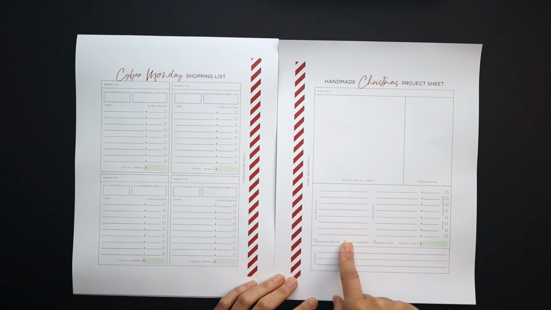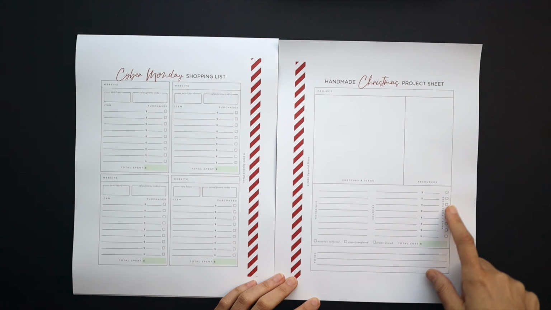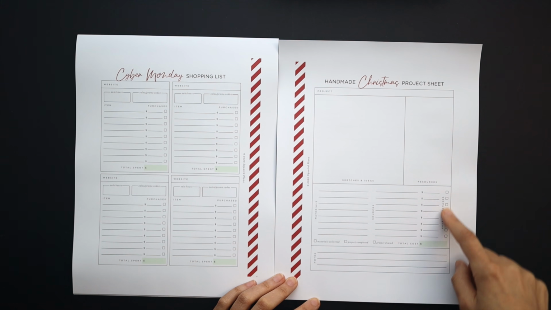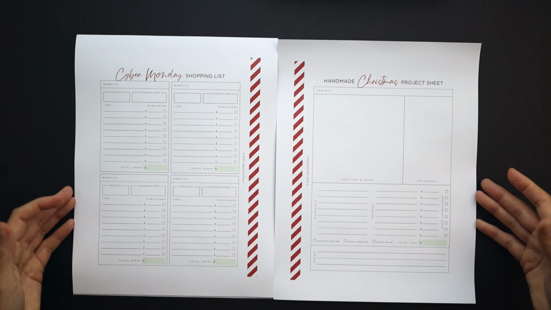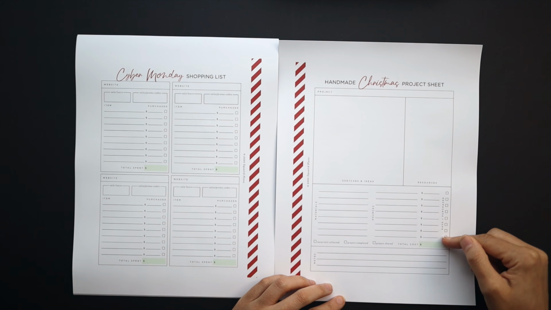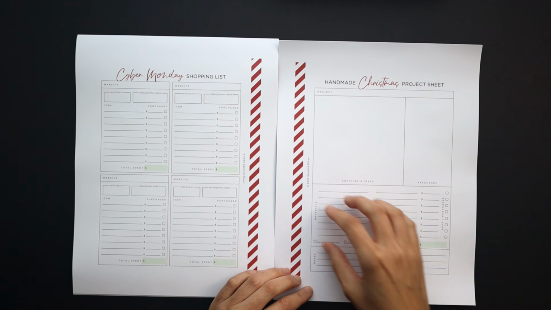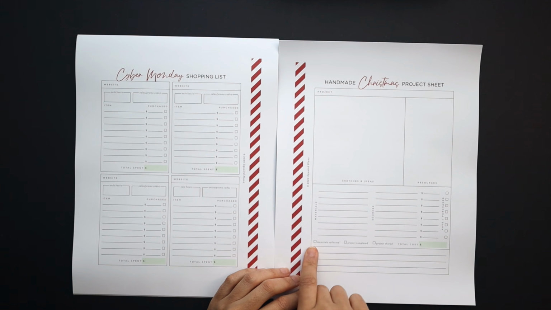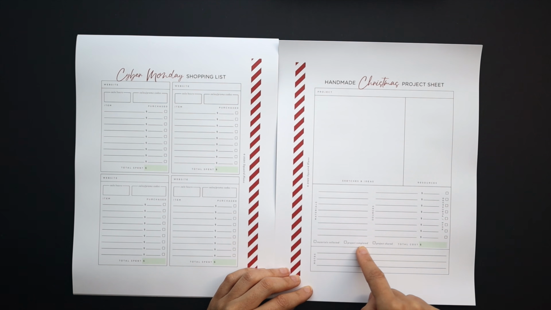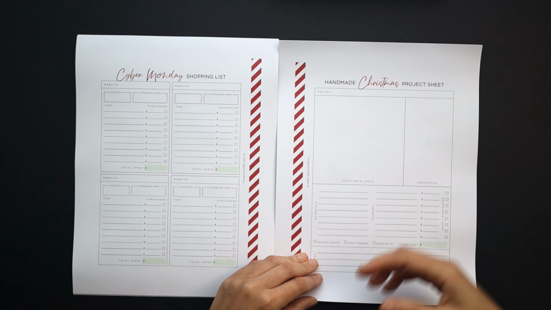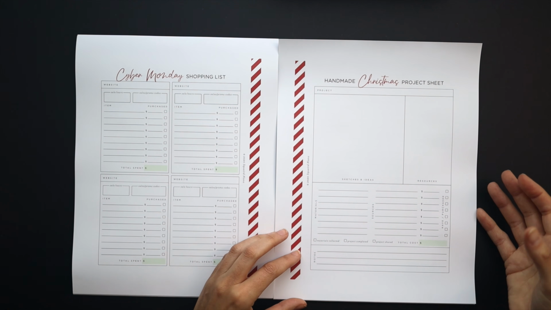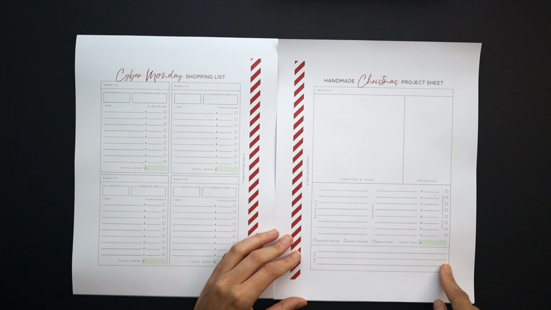I have a materials list, where you can get those materials and how much they cost and whether you have or purchased them already. So, sometimes you have a stash of crafts and you're not buying anything. You can just check off when you make sure that you have certain things. Some checkoffs for materials collected, project completed, and project shared. That way you can just, again, track the whole progress of your project, and then a notes section.